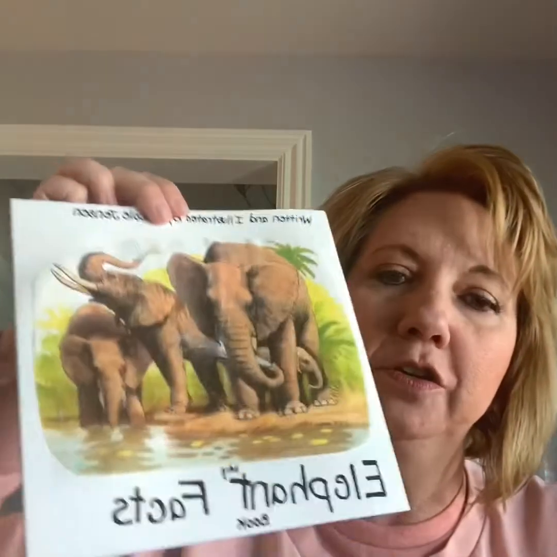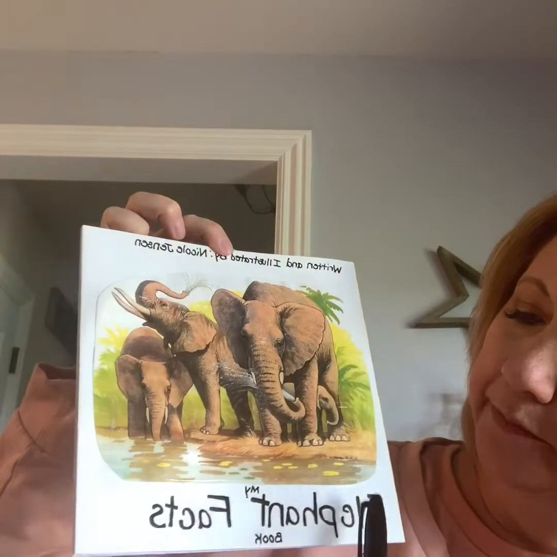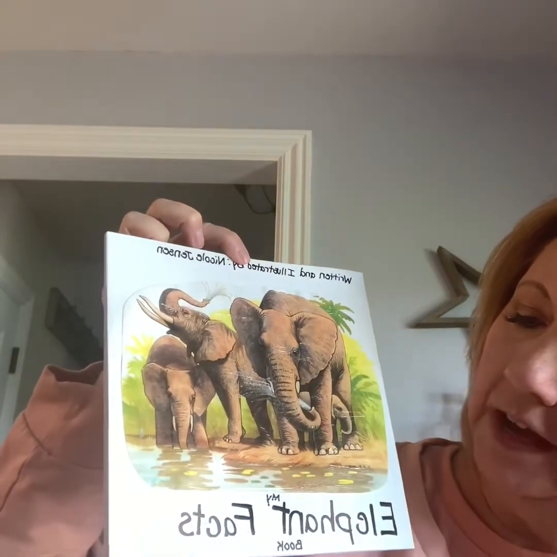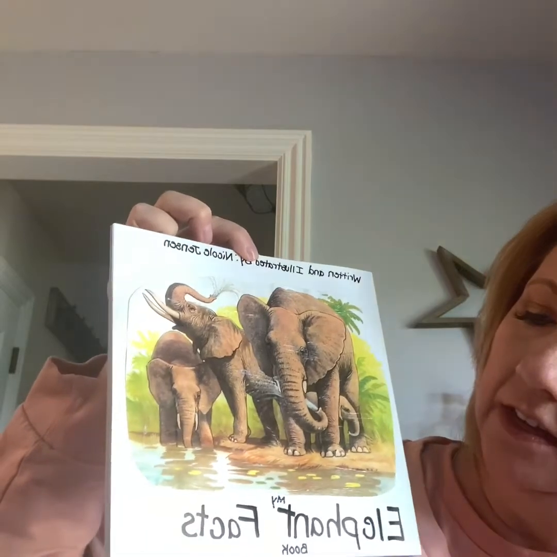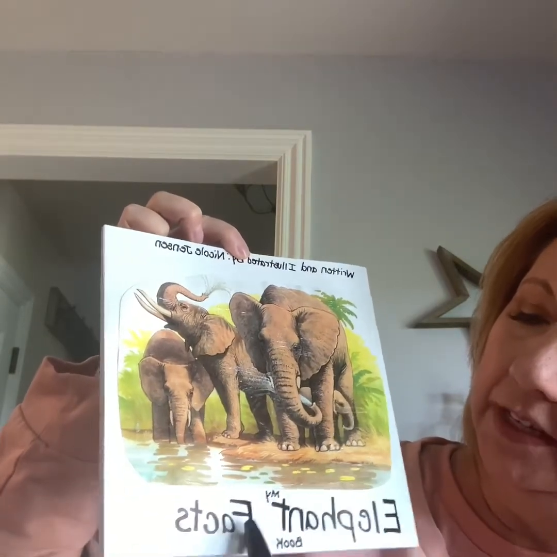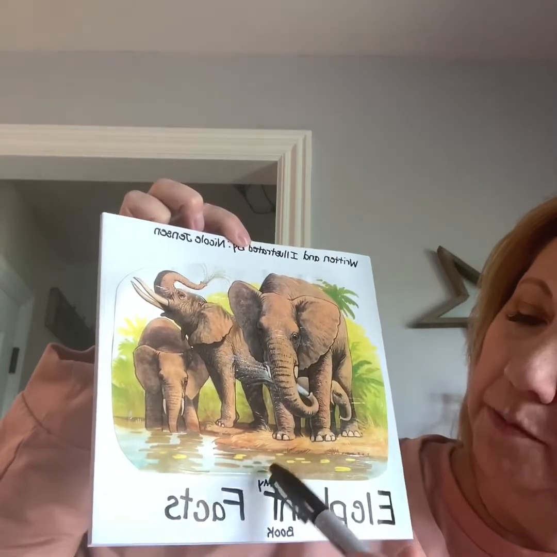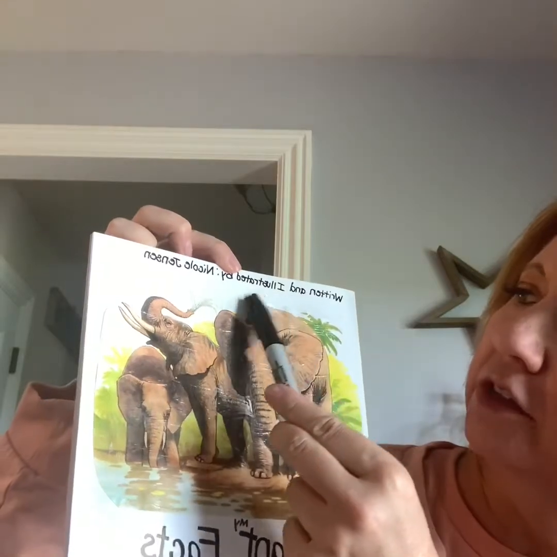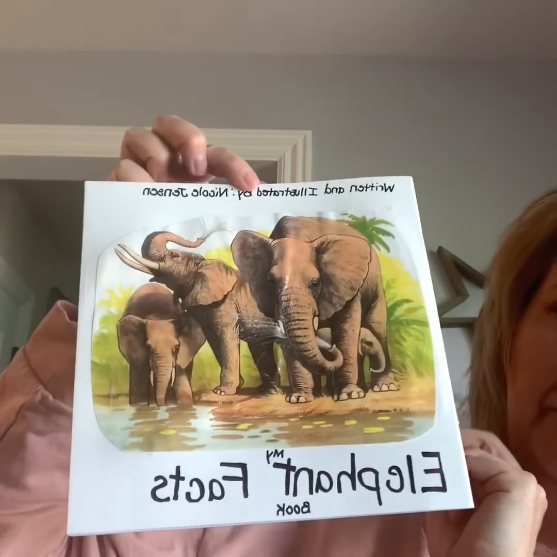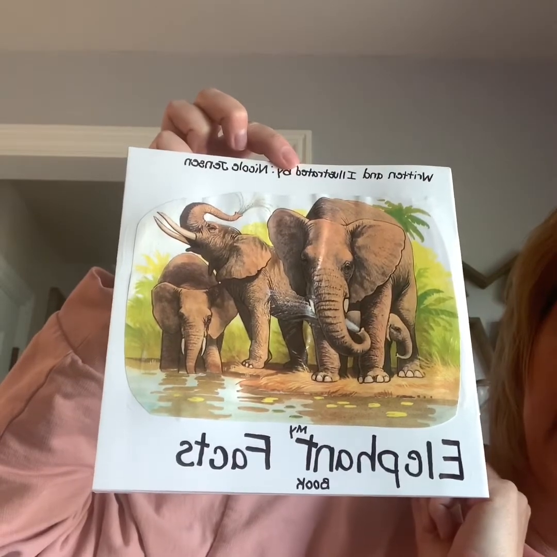Okay, so I took my permanent marker and I did my title at the bottom, My Elephant Facts Book. You can see that I did Elephant and Facts in larger letters. I just did an uppercase at the beginning of each. I didn't do them all uppercase. And then I did the words My and Book smaller. Okay, and I put at the top, written and illustrated by Nicole Jensen. Okay, so there's the cover of my book.